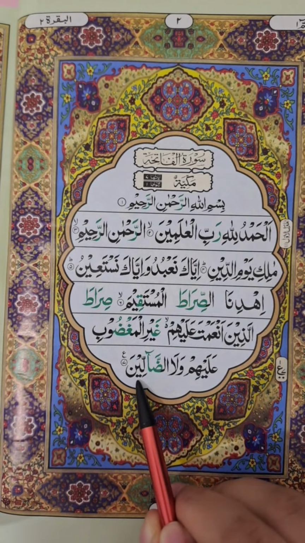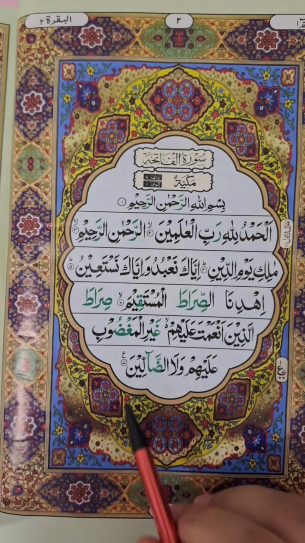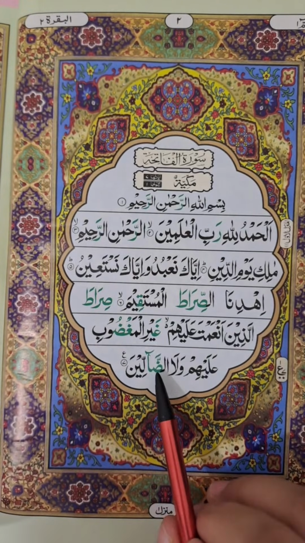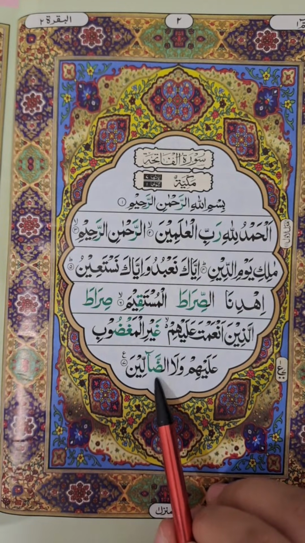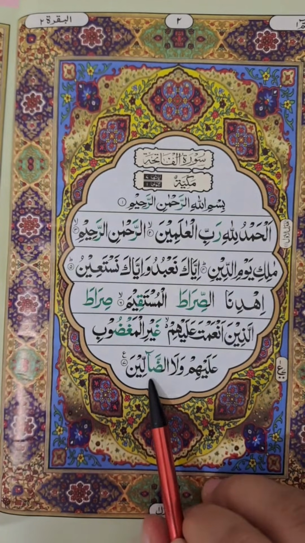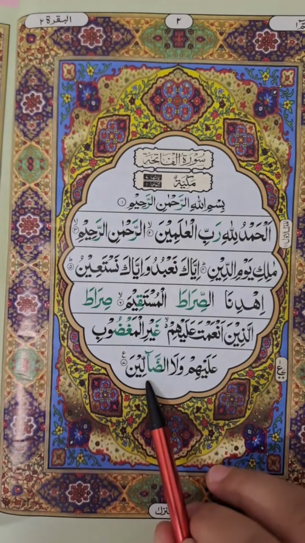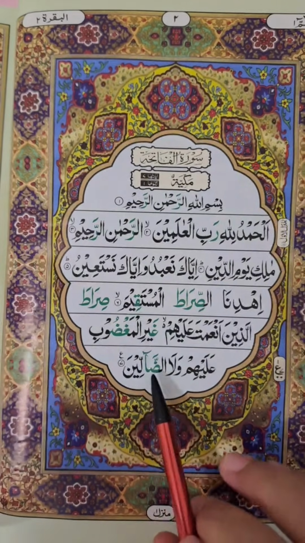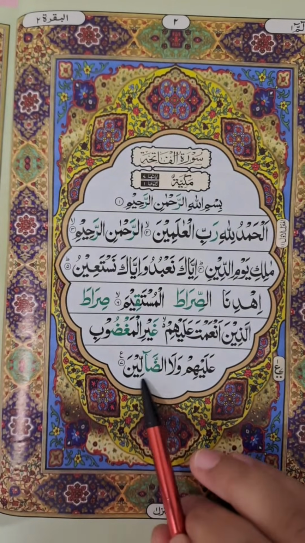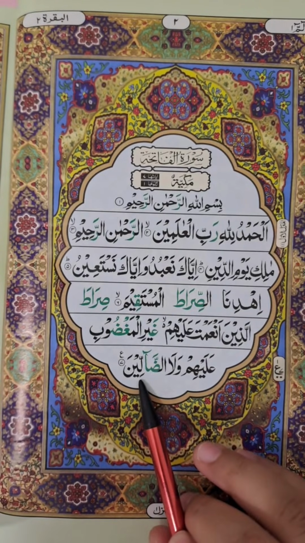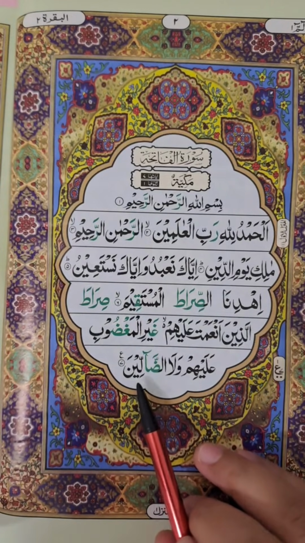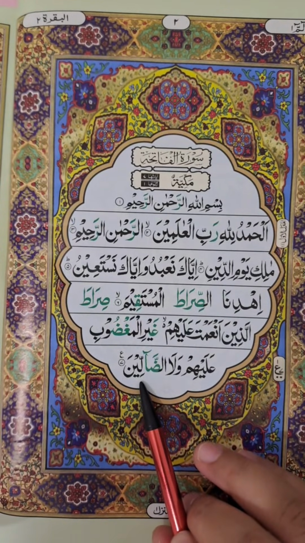Lean. This is also three. Only madde muttasil and munfasil are 2.5 alif. All other madde lazim, madde leen lazim, madde arid, madde leen arid, all these are 3. So the minimum is 2.5 to 3, and all these mad we can cover by this. If you can't make it that long, and by mistake you shorten it, it will not change the meaning of Quranic words, but it will destroy the beauty of recitation, because then the mistake will fall under lahne khafi, the hidden mistakes.